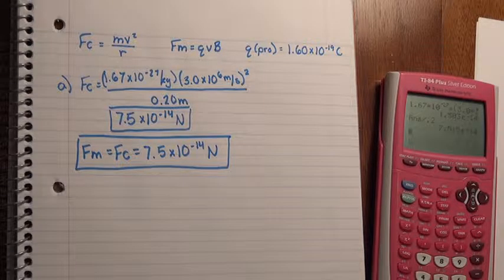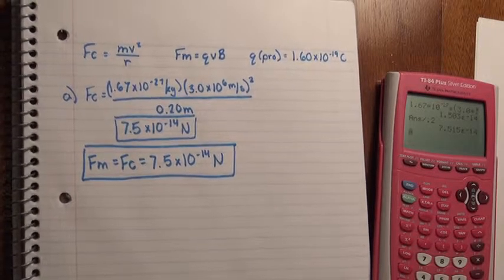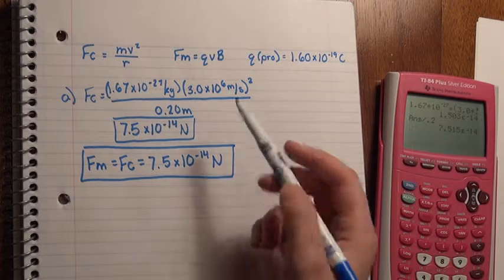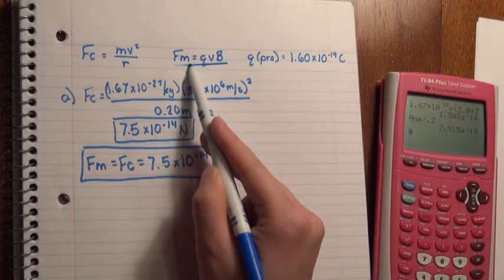Alright, part C, we have to determine the strength of the magnetic field. And the magnetic field is defined by variable B, as seen in this equation up here.